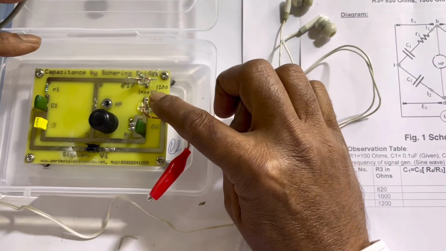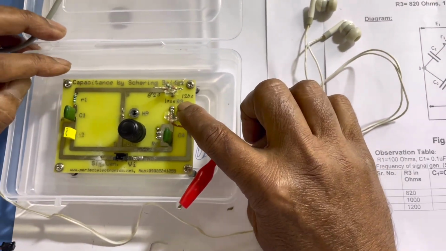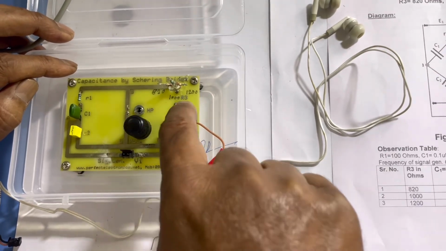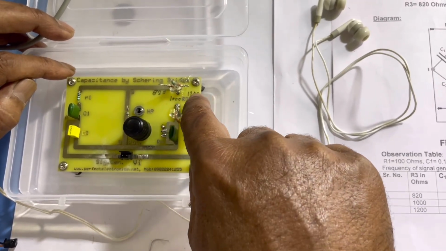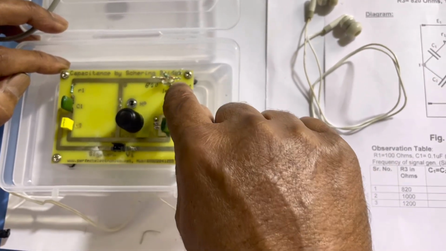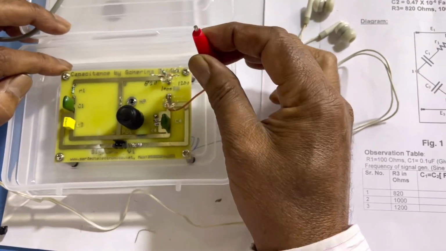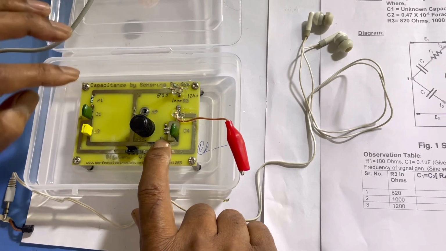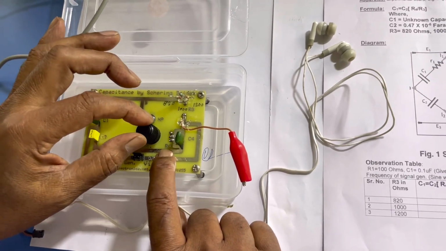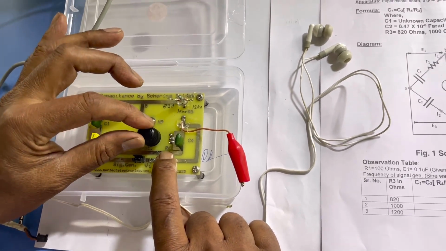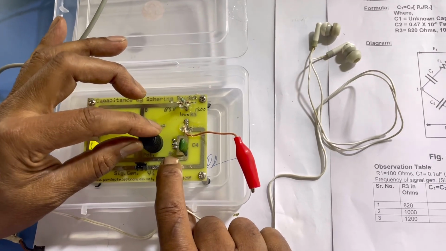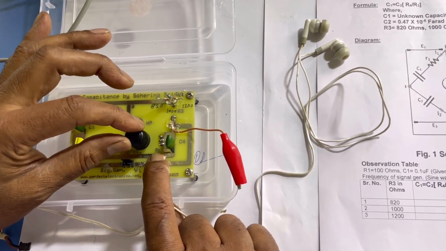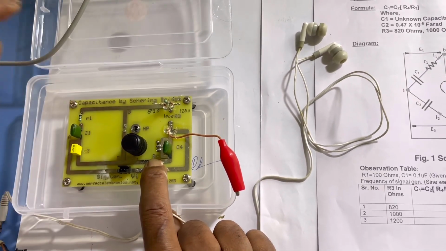Now this is the resistance R3. It has three values: 820 ohms, 1000 ohms, and 1200 ohms. We can select at any time by the use of crocodile pins here. This is the capacitor C4. This is the resistance R4, which is variable by the pot. This R4 is variable. The resistance can be changed by the use of this pot.